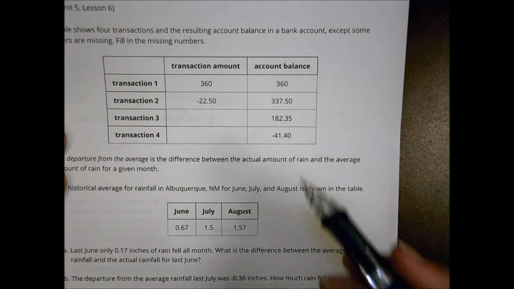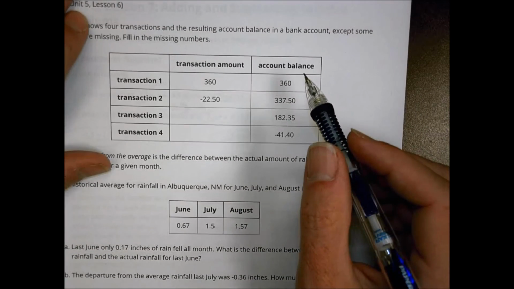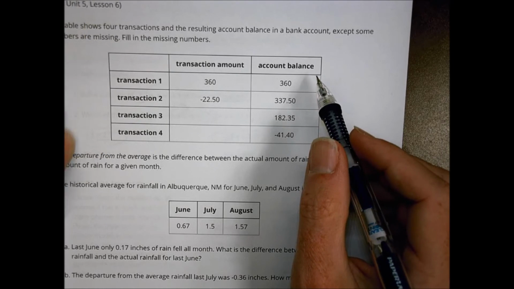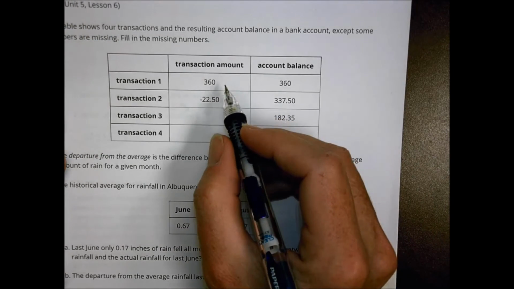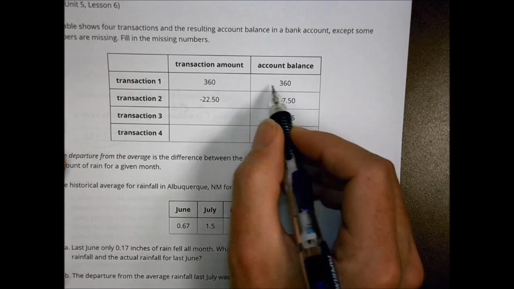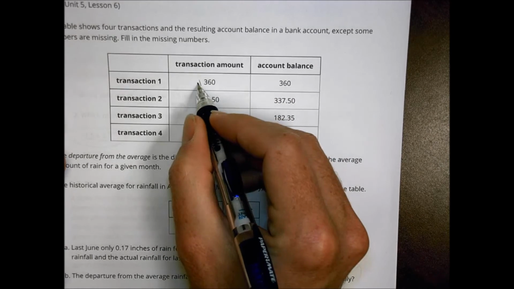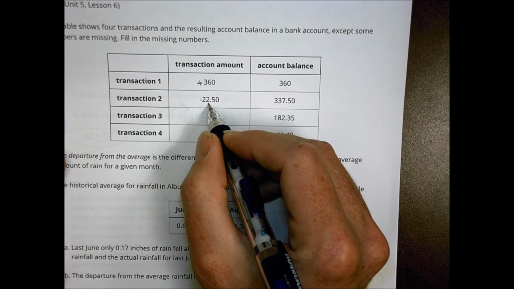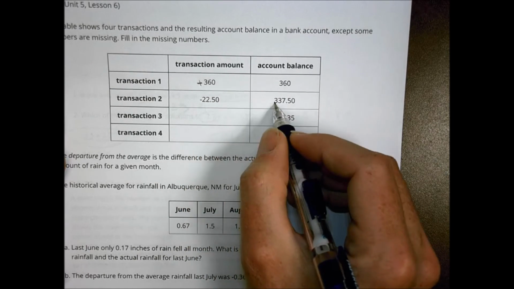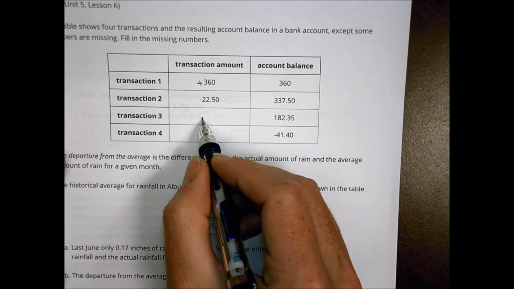A table shows 4 transactions and the resulting account balance in a bank account, except some numbers are missing. Fill in the missing numbers. Okay, so we have 360 and then 360. So we're making a deposit here of 360 and the balance is 360. Then it looks like they do a withdrawal. They take some money out, 2250, and they're left with that amount. And then something else is going to happen here and they're left with this amount here.